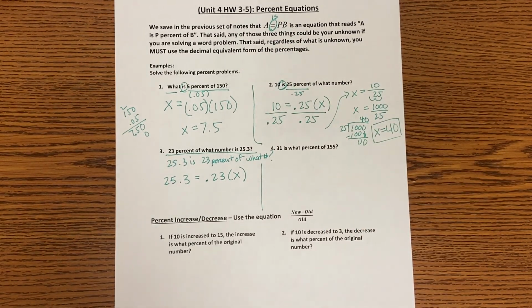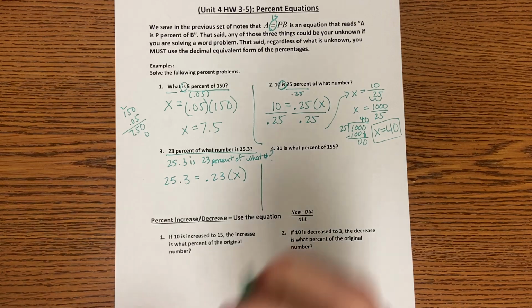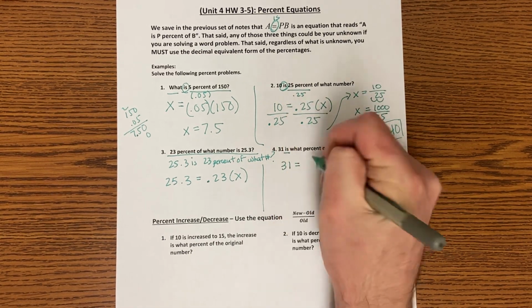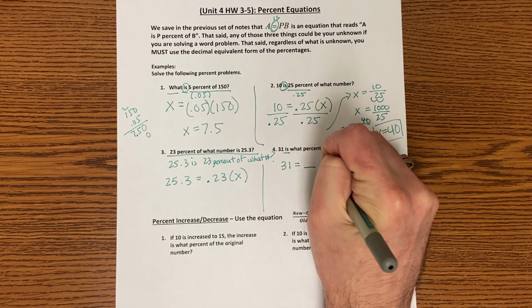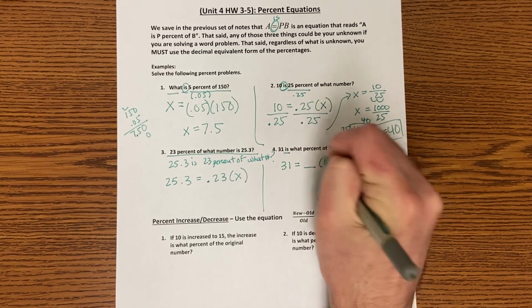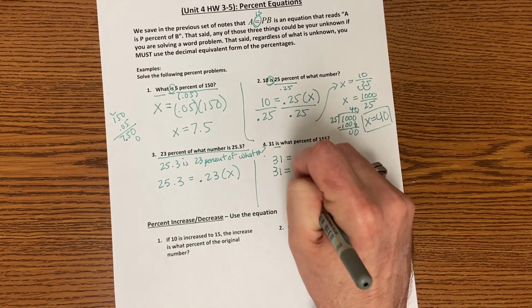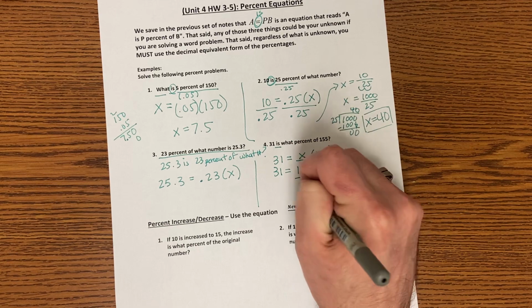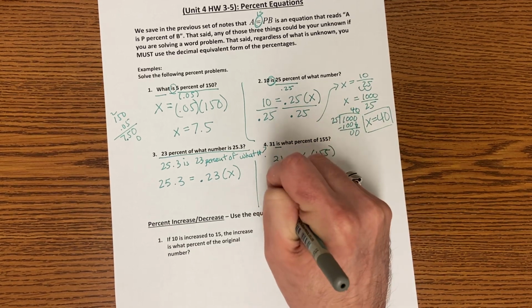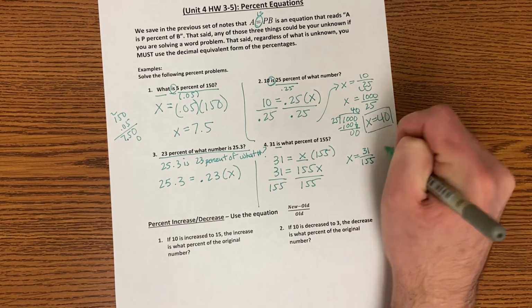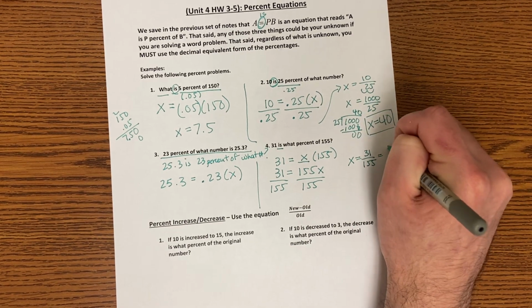And finally, we've seen ones where A is unknown. We've seen ones where B is unknown. Sometimes P is what's unknown. So if it says 31 is what percent of 155, then 31 equals some unknown number times 155. And we'll call this x. So that leaves you with 31 equals 155x. When you divide by 155, you actually get that this reduces. They're both multiples of 31, so this is 1/5.